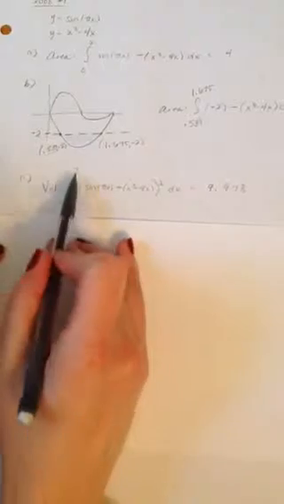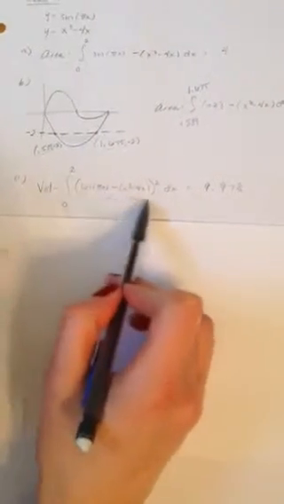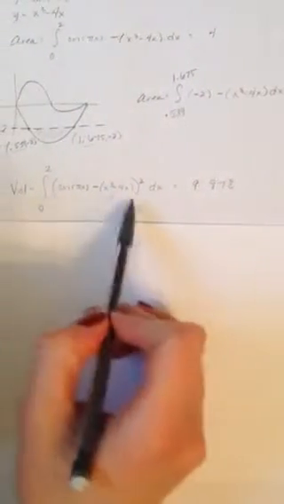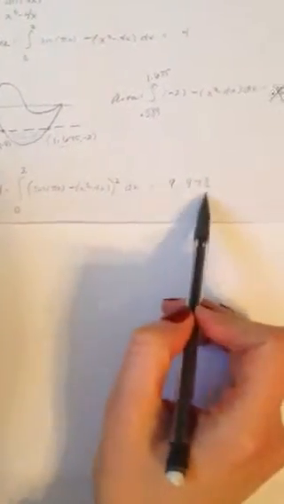So for this one, my limits are 0 to 2, and volume is the integral of side squared. I'm integrating the area of a square. To find the side, top minus bottom, squared, put that on my calculator. You have to evaluate this and get your final answer. Make sure you're going to 3 decimal places.